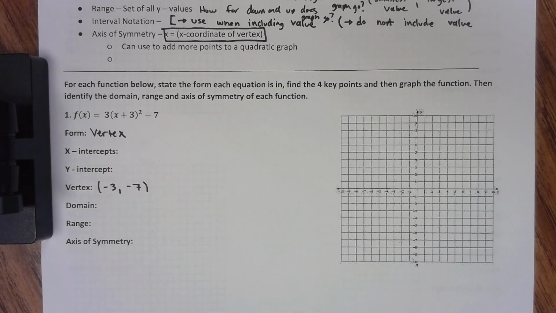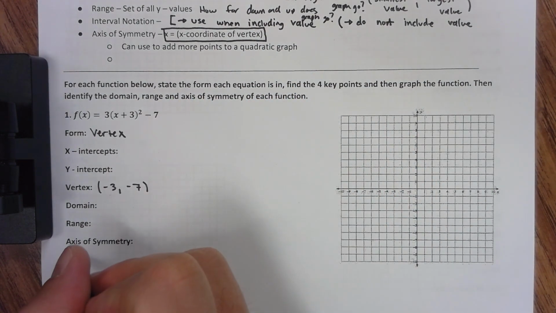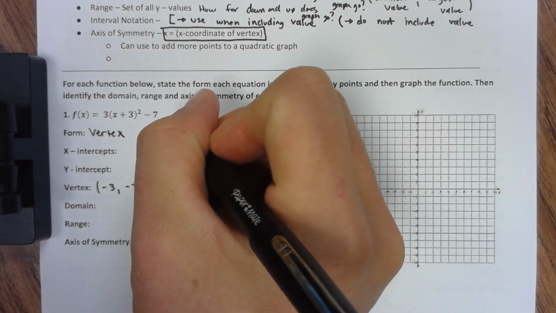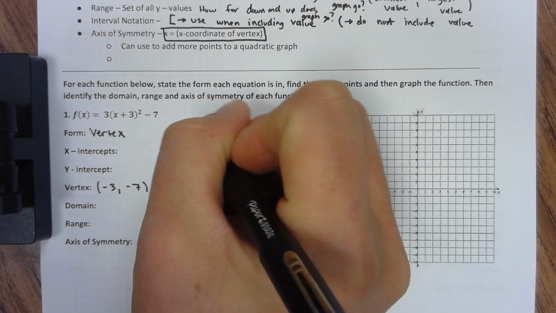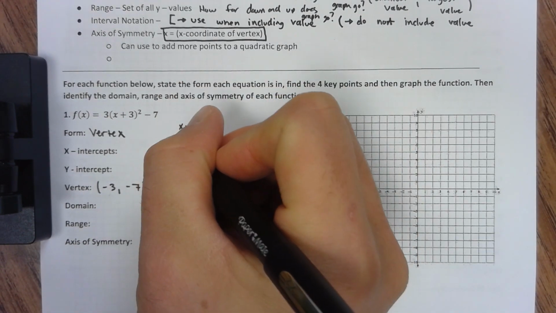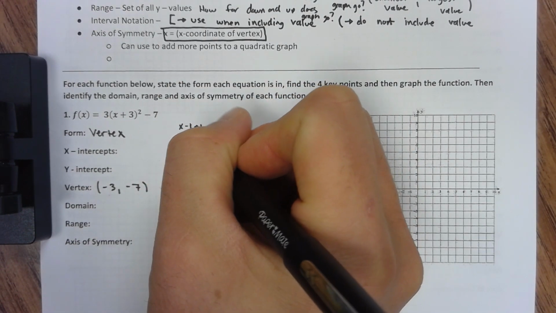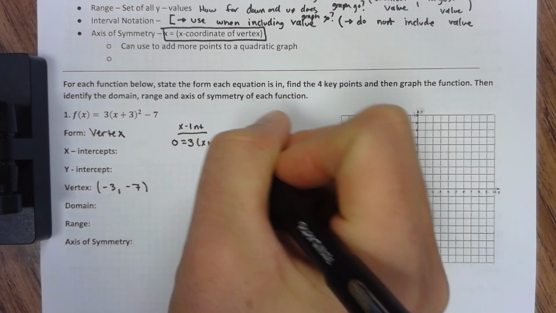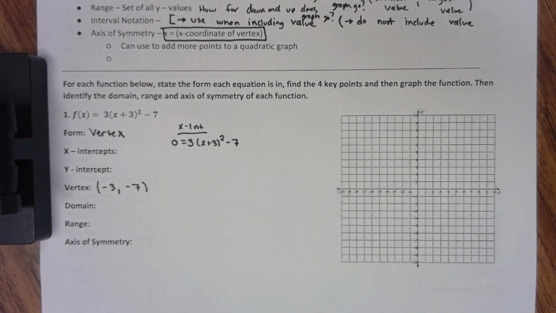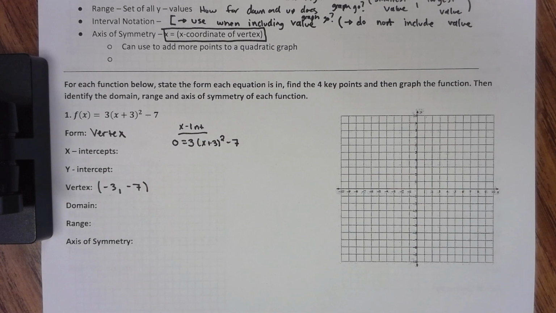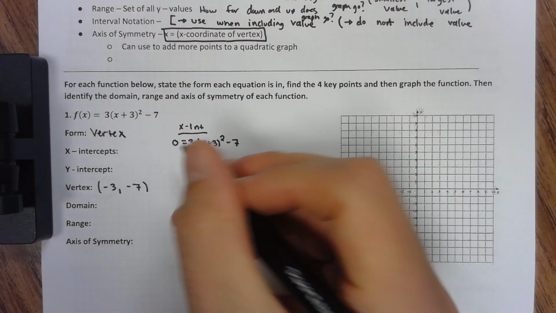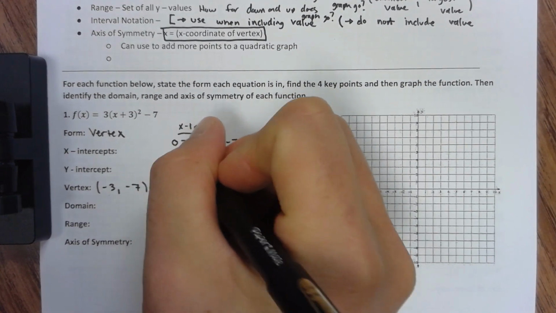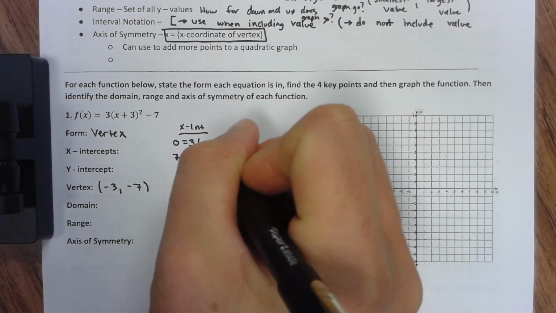Then for my x-intercepts, I'm going to let y equal 0. Do that over here. So I set the whole equation equal to 0, and I get 3 times (x plus 3) squared minus 7. So I'm like, okay, I have that squared term in here. I need to isolate that and then take square roots. So I'm going to add 7. So I get 7 equals 3 times (x plus 3) squared.